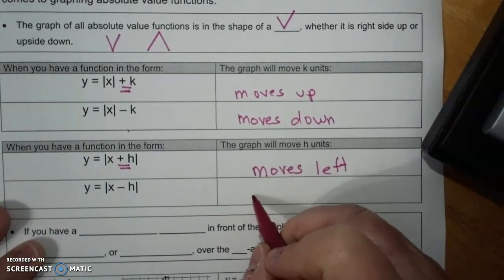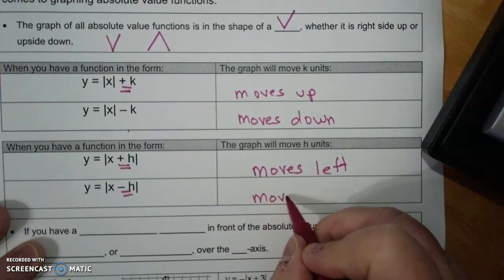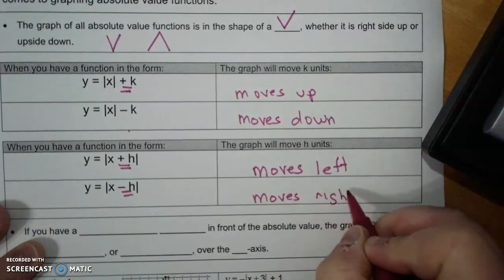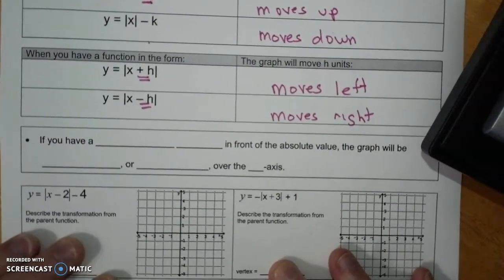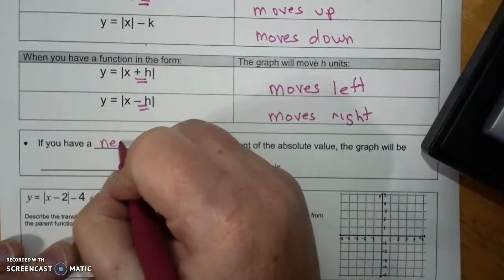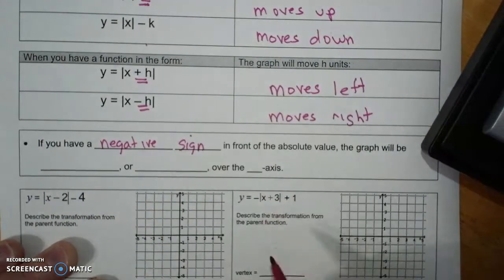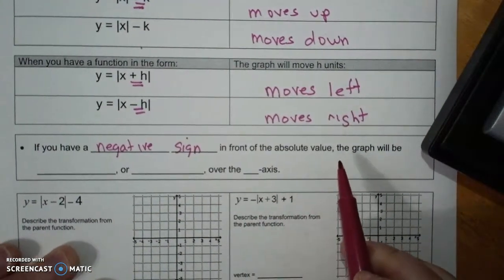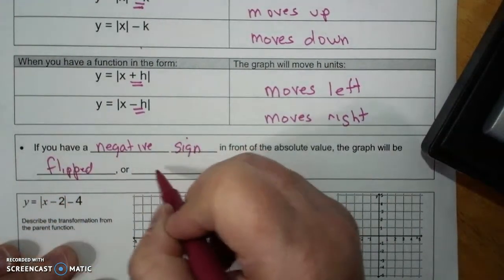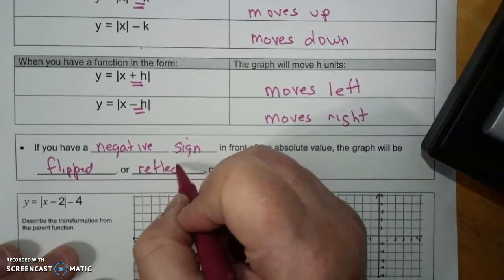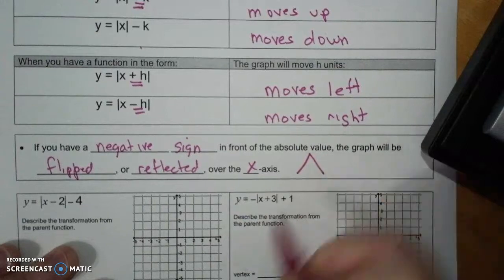And then minus h inside an absolute value moves right. If you have a negative sign in front of the absolute value, the graph will be, you can say flipped or reflected, however you want to say it, over the x-axis, and so it's going to look like that.